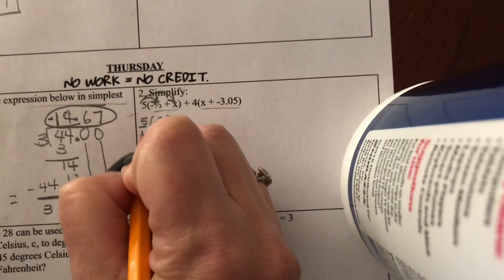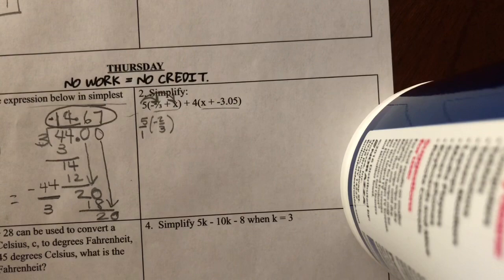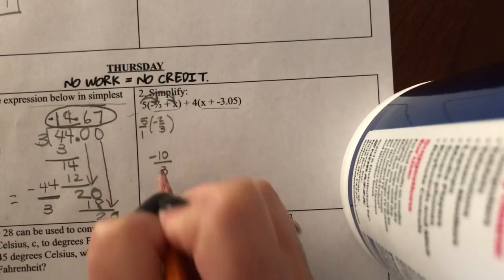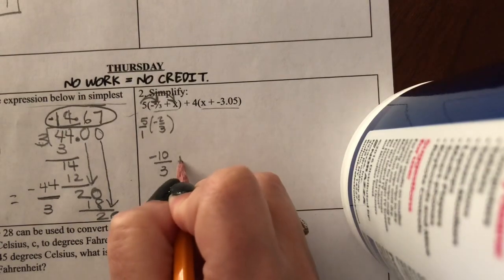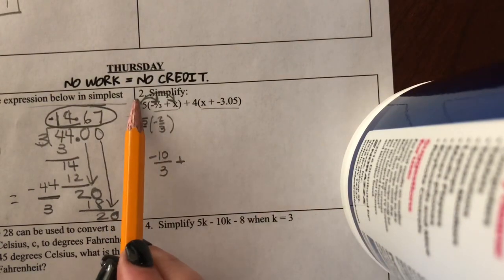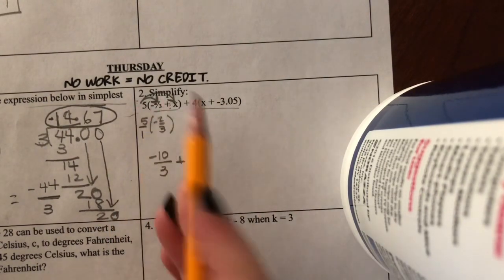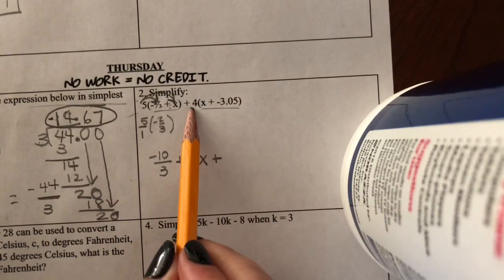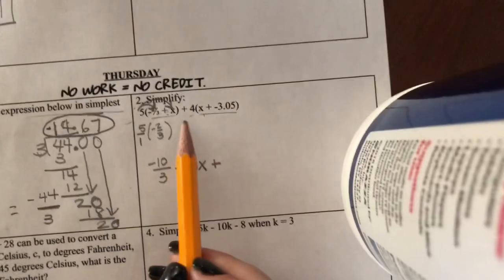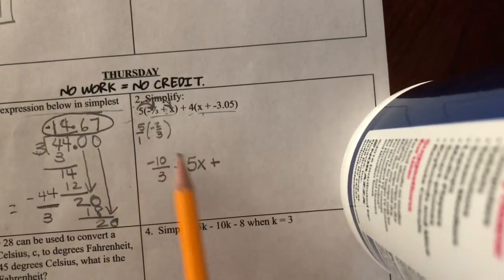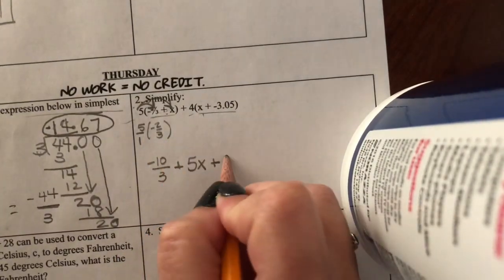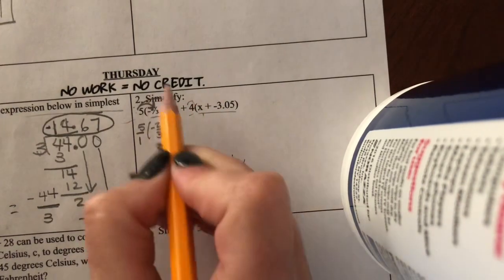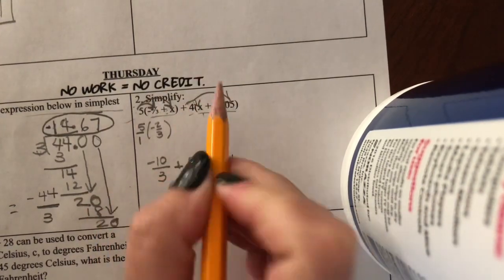So 5 times negative 2/3. This is like 5 over 1, right? If I wanted to make it into a fraction, I just multiply across. 5 times negative 2, that's going to be negative 10 over 3, plus 5 times x is 5x, plus a positive 4 times an x is positive 4x. And then I have 4, so I've given that 4 to this x. Now I need to give the 4 to 3.05.